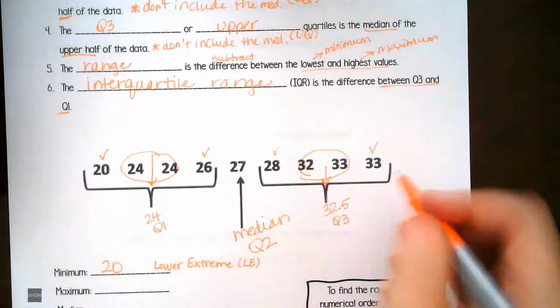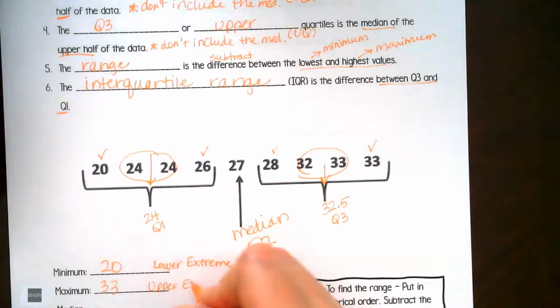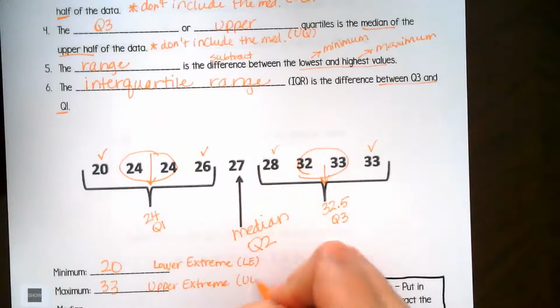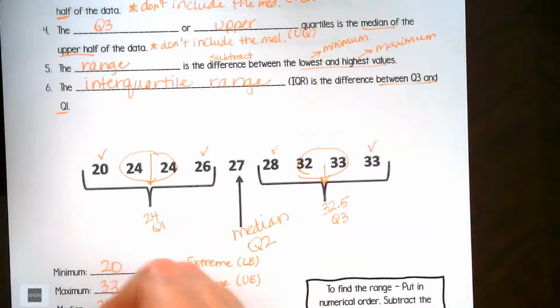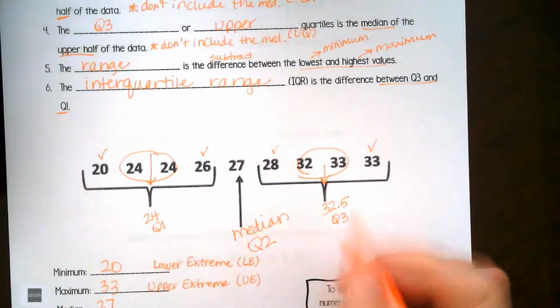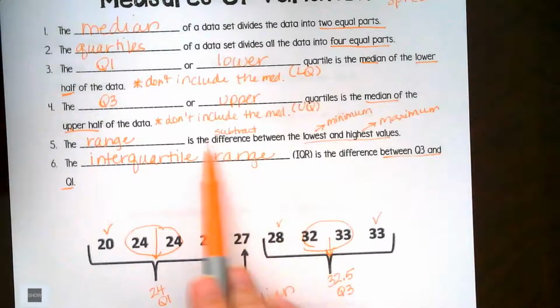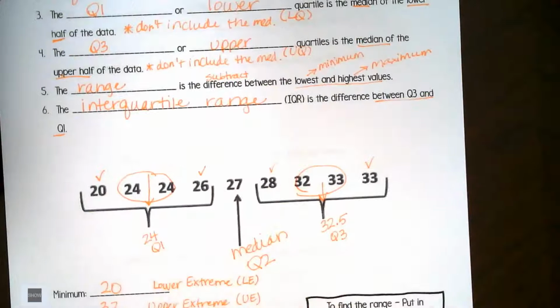The maximum is our highest, 33, which could be called the upper extreme. I told you, lots of vocab here. Median, we already know, is 27. Q1 we found to be 24. Q3 we found to be 32.5. The range is the difference between the min and max, so we're going to subtract those two.